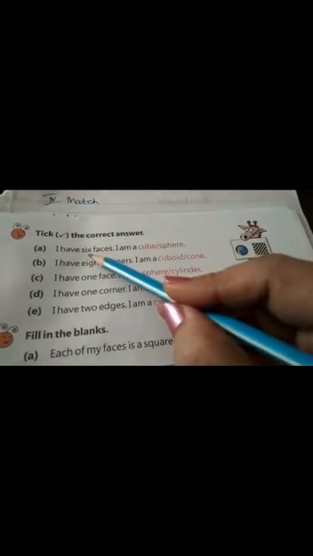Let's do an exercise based on that. Tick the correct answer. I have 6 faces. What has 6 faces? Cube and cuboid. So am I a cube or a sphere? Does a sphere have any faces? It has one face. So I am a cube. I have 8 corners. Am I a cuboid or a cone? Cuboid has 8 corners. But does a cone have only one corner? So cuboid.